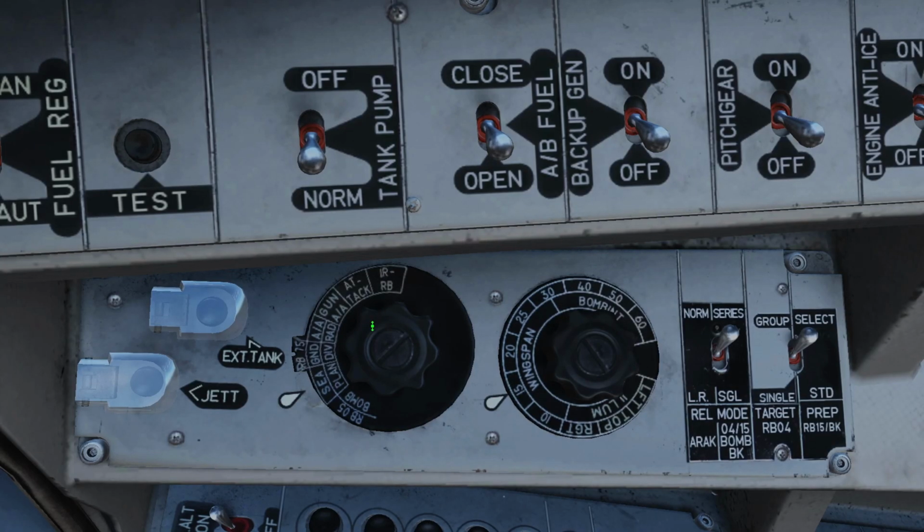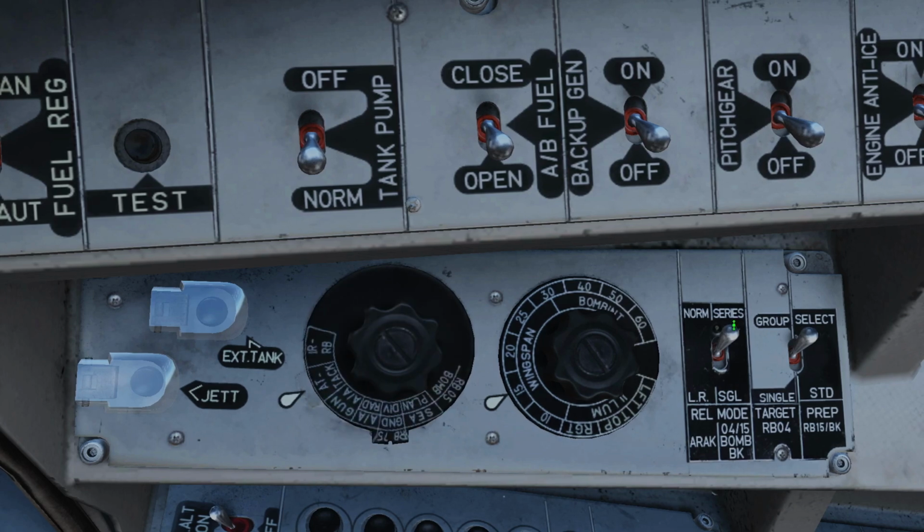Coming across, we'll set the knob to attack. I want to put my selector into single, as I'm going to drop one missile on one BX7 waypoint, and then I'm going to adjust the BX7 waypoint and drop another one.